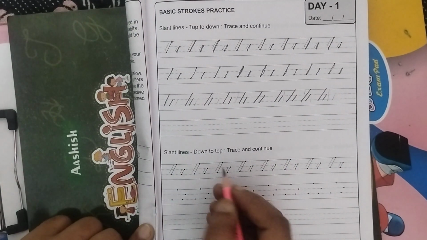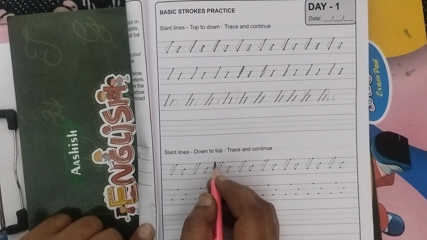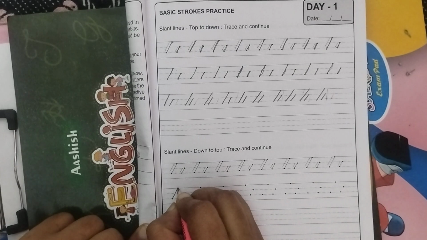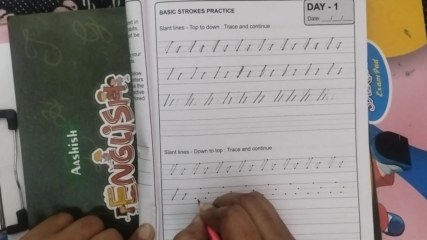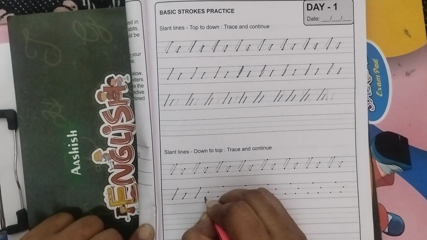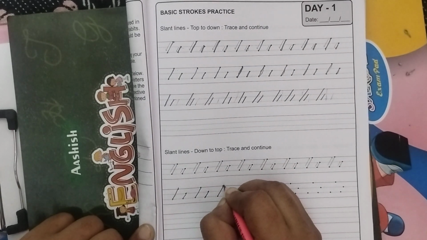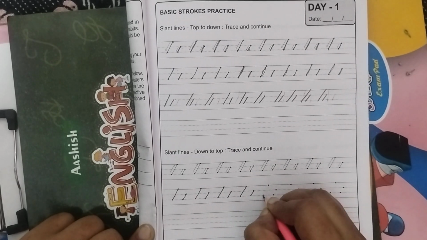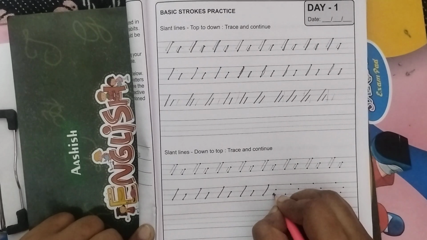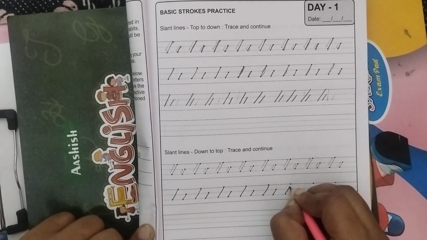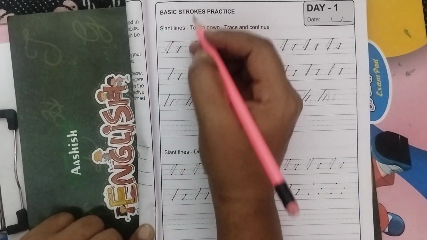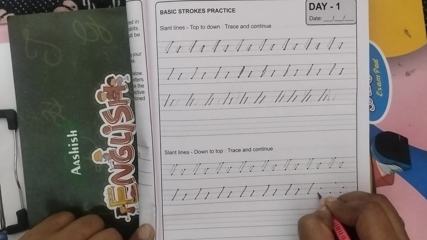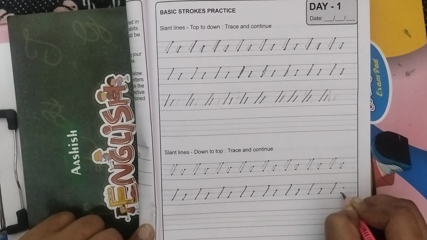So slant lines, down to top. Down to top, like this. To join, like this. Top to down, slanting line, down to top, top to down. This is top to down. Here we write down to top, like this.